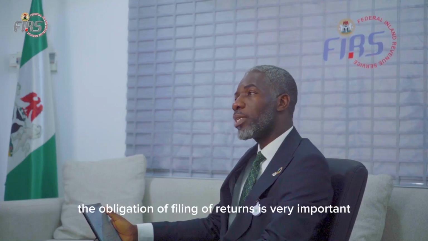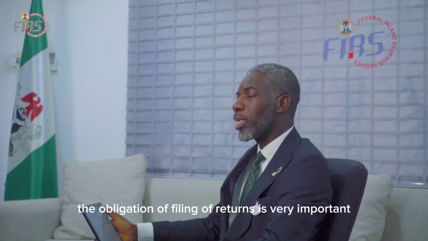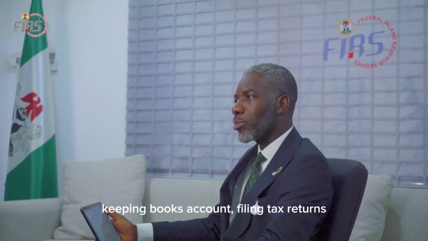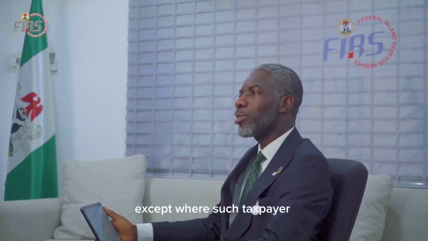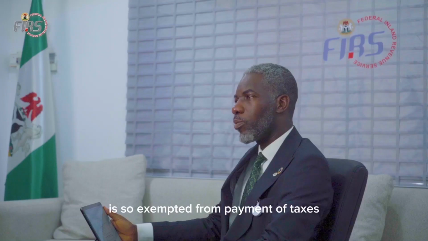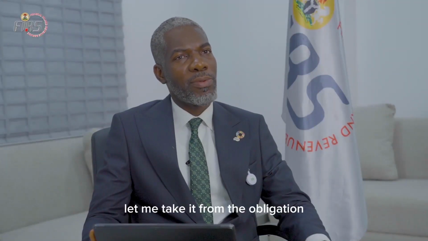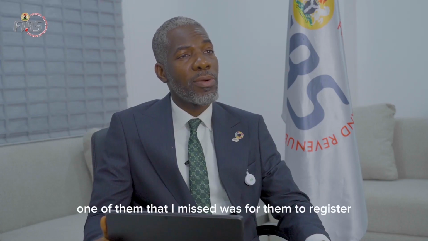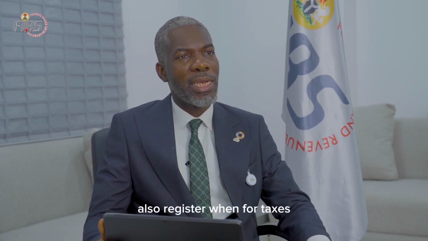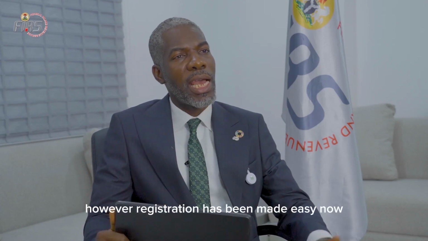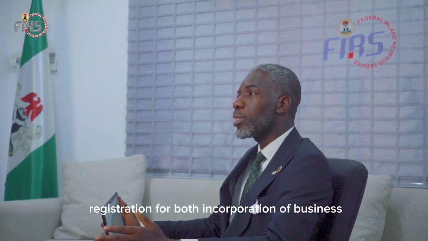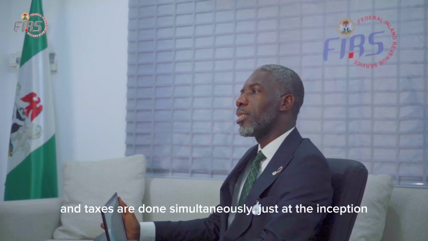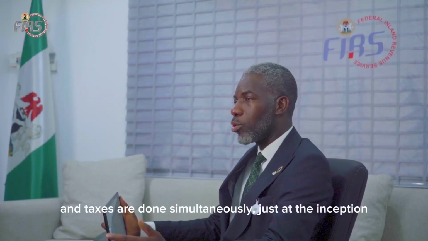So the obligation of filing of returns is very important. The taxpayer also has the obligation of paying taxes. I've spoken about keeping book of accounts, filing tax returns, and also the obligation of paying taxes, except where such taxpayer is so exempted from payment of taxes. Let me take it from the obligation. One of them that I missed was for them to register for taxes. However, registration has been made easy now, because if it's a new company that is just starting, registration for both incorporation of business and taxes are done simultaneously, just at the inception.